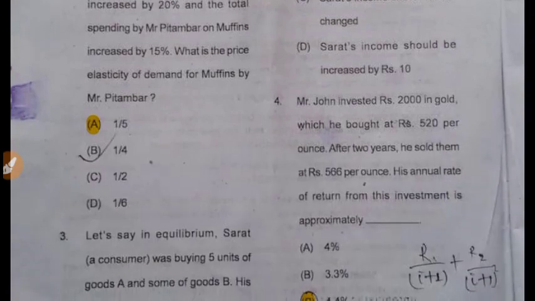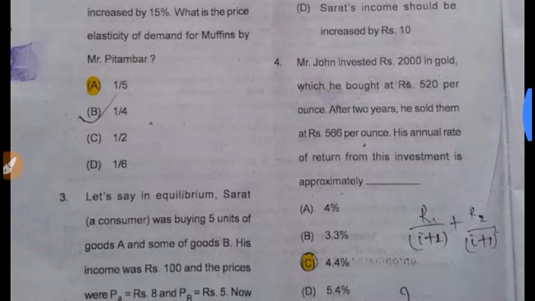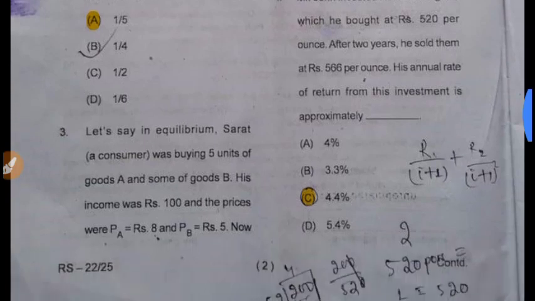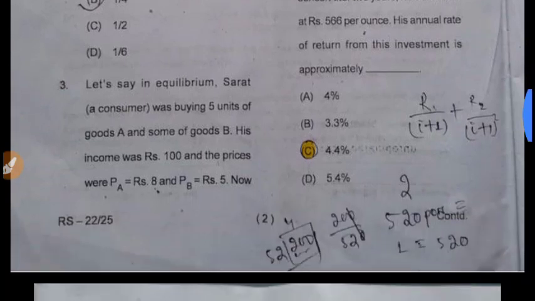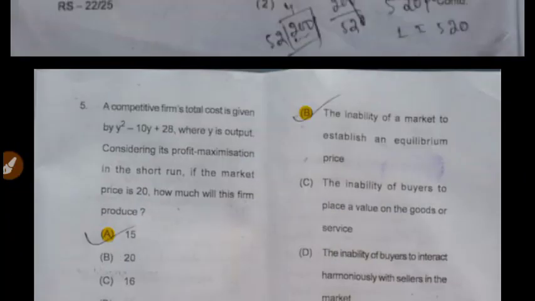Mr. John invested in gold which he bought at 520 per ounce. After 2 years he sold it at 566 per ounce. His annual rate of return from this investment is approximately 4%, 3.3%, 4.4%, or 5.4%. Here the correct answer is 4.4%.